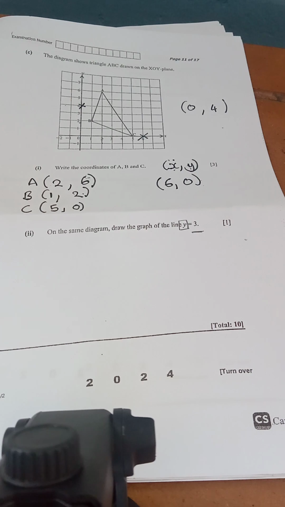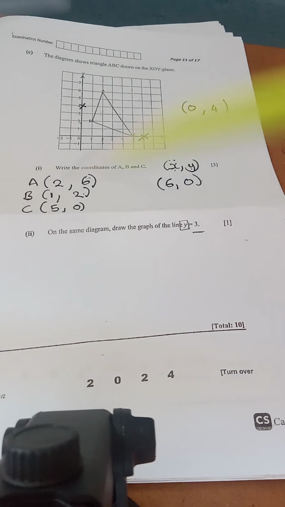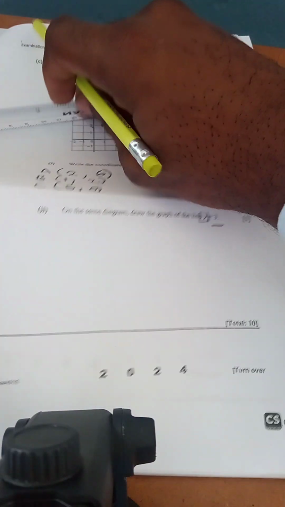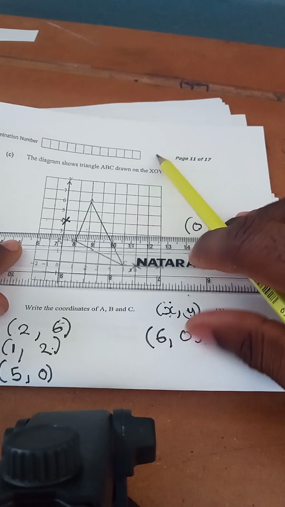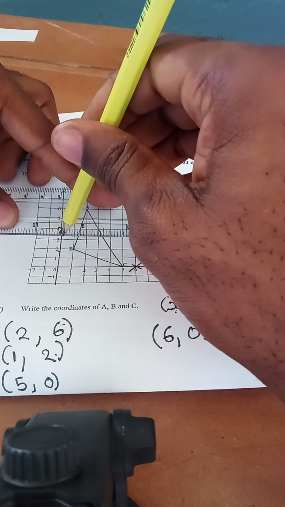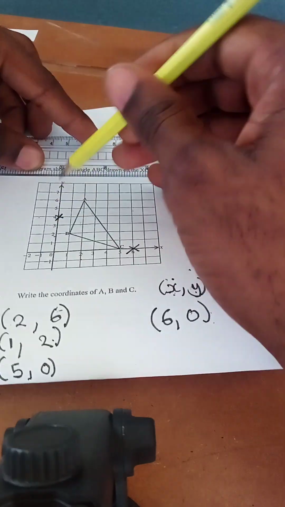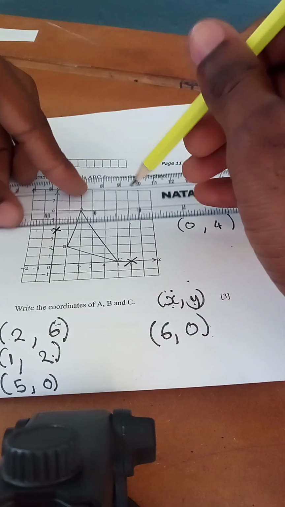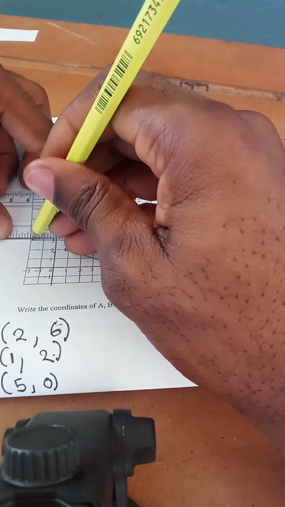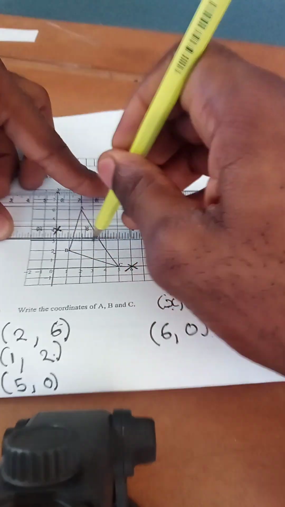This line must be horizontal. Make sure you have your pencil and your ruler. You don't want to use freehand drawing here. So this is where my 3 on the y-axis is, right? So I can just draw that line like this.